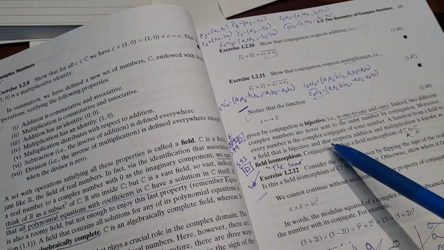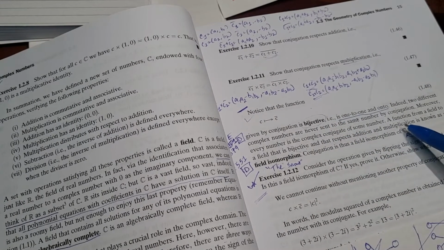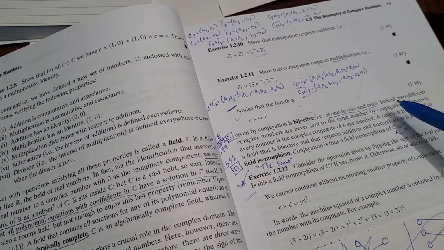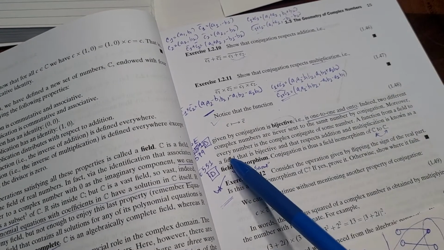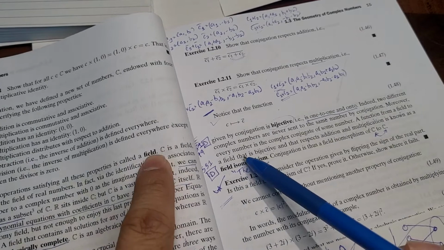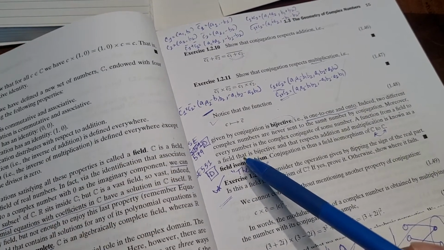Now, why is that important? If there is a function from field to field, and C is a field, you might remember from the last video.